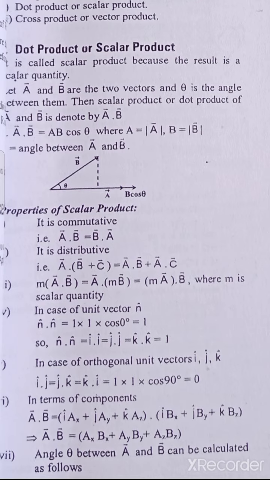If a unit vector is taken, n cap is a unit vector, then n cap dot n cap is equal to 1 into 1 cos theta, that is equal to 1. Some formulas are also there: i dot i is equal to 1, j dot j is equal to 1, k dot k is equal to 1. In the case of orthogonal unit vectors, i dot j, j dot k or k dot i is equal to 0, because i dot i is equal to 1, but i dot j is equal to 0. Like this we are studying the properties of the scalar product.